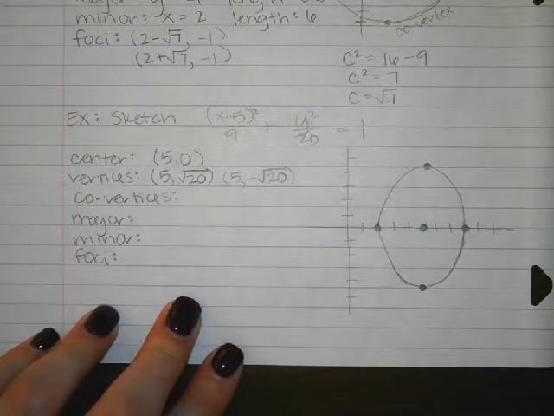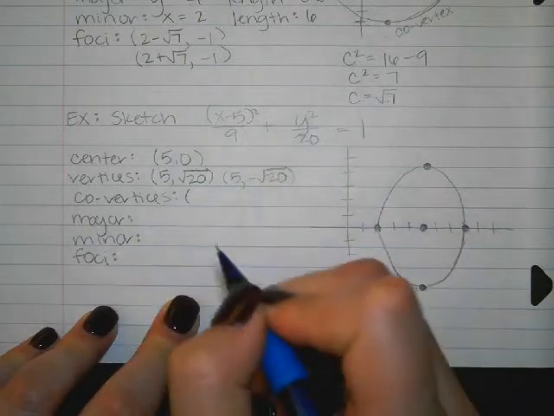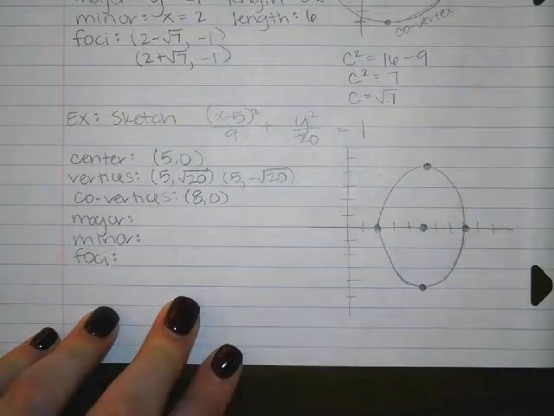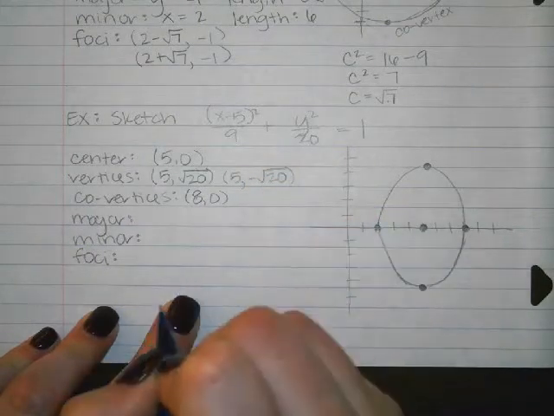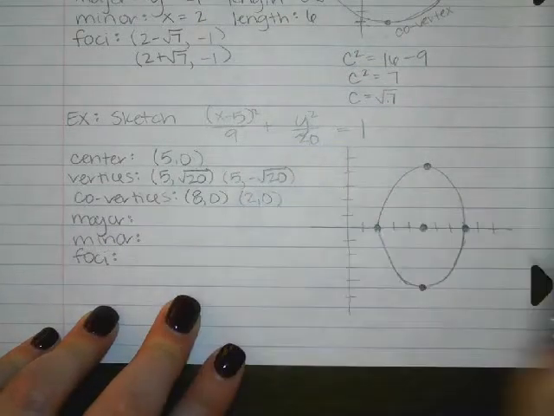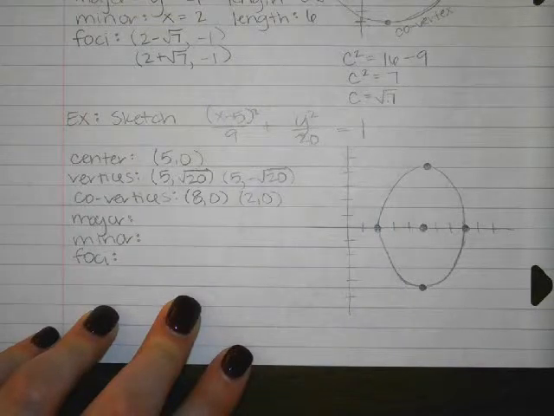For the co-vertices, we went left and right 3. So what would those co-vertices be? Eight, 0, and 2, 0. So that one was pretty easy to look at the picture and tell. So the major axis is vertical.